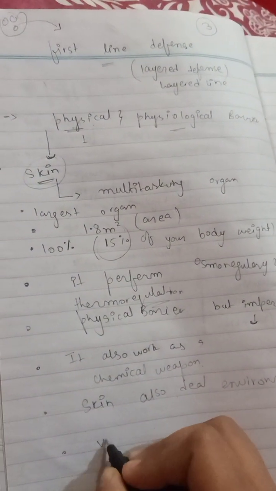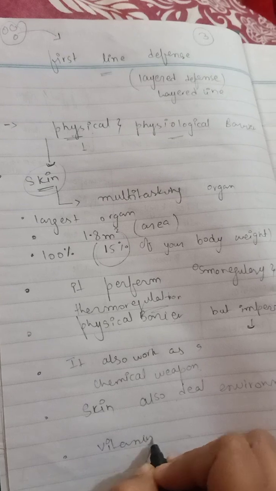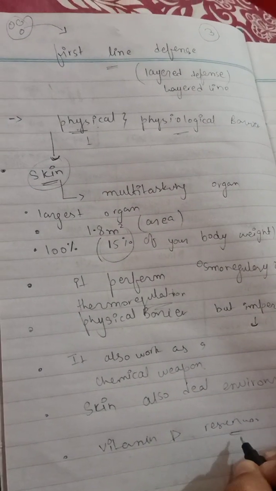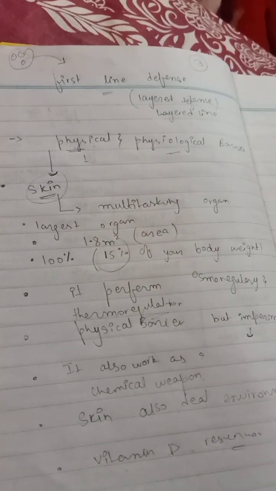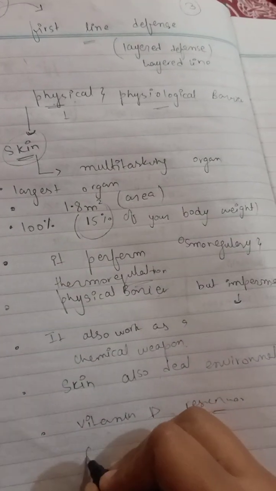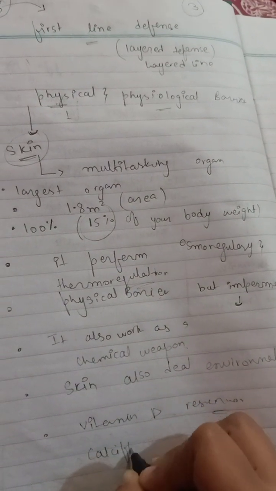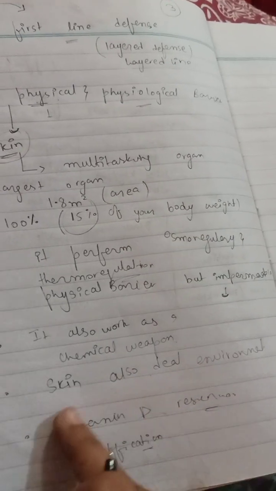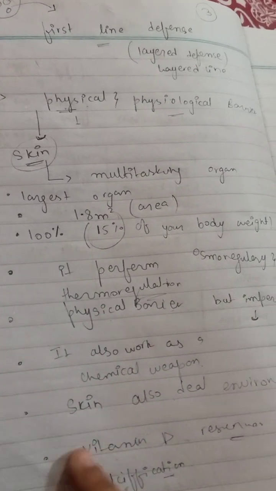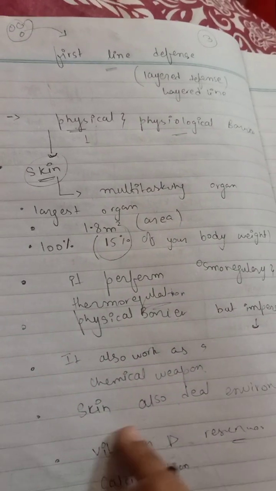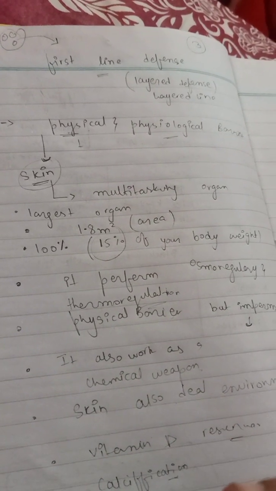It is also a vitamin D reservoir, which means it stores vitamin D in our body from sunlight. Why does it store it? For calcification, or ossification, of bone, which means making the bones strong.